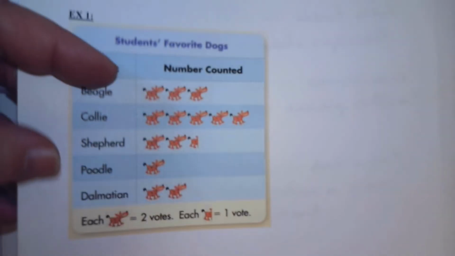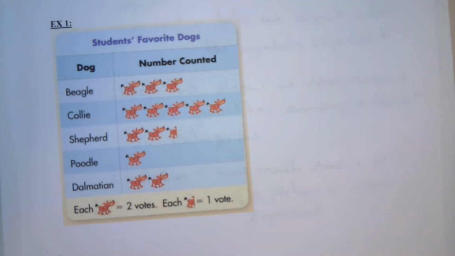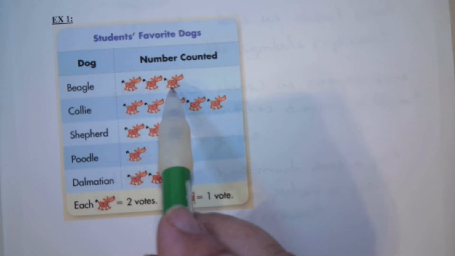All right. Here's another example. This is what I talked about earlier. What about half a picture? What does that mean? Well, in the legend down here, each animal equals 2 votes, and each half animal equals 1 vote. So the student's favorite dog, Beagle. We had 2, 4, 6 students who liked beagles.